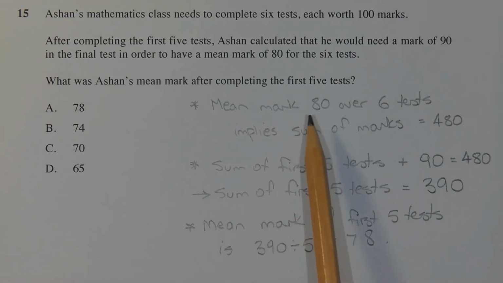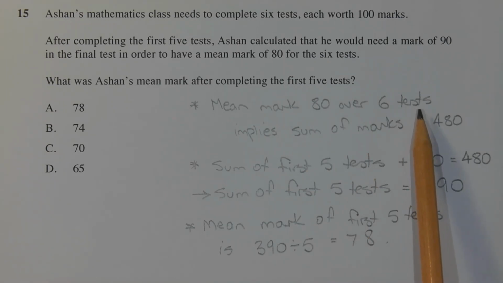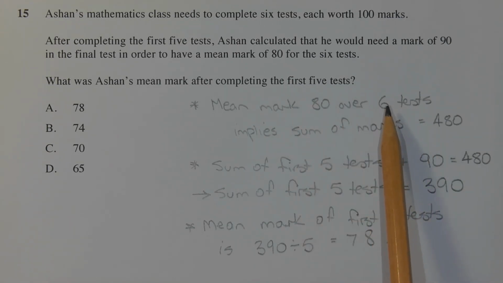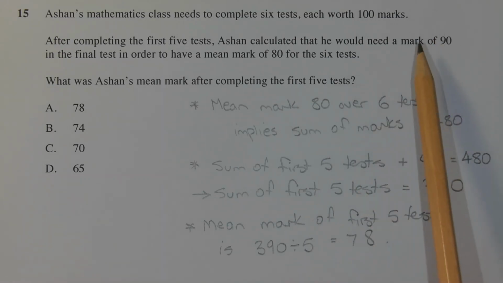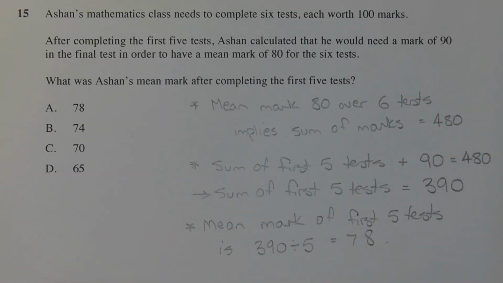So if Ashan's mean mark is 80 over the 6 tests, and if we multiply 80 times 6, that implies that the total number of marks gained over the 6 tests is 480. Now Ashan calculated that the final mark will need to be 90. That means that the sum of the marks in the first 5 tests plus 90 is equal to 480 marks gained. So to work out the sum of the first 5 tests, we take 480 and subtract 90 from that, which means that the sum of the marks in the first 5 tests is 390.